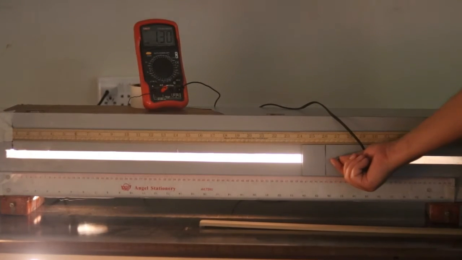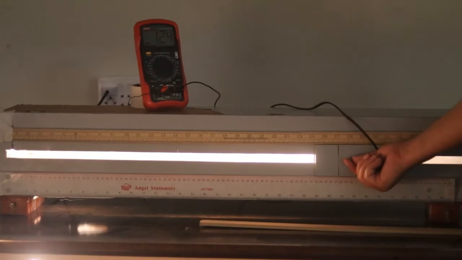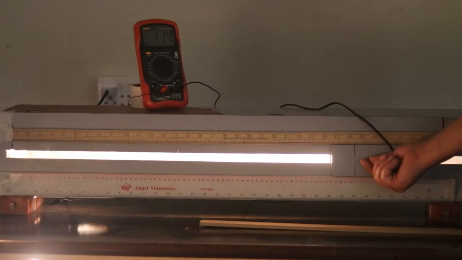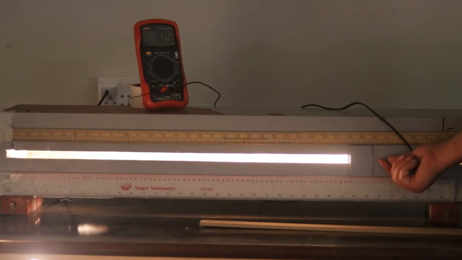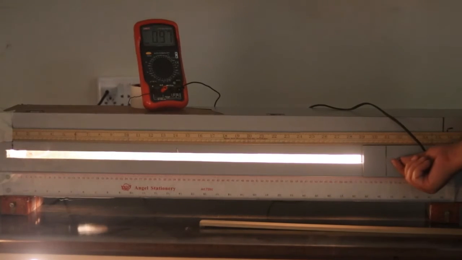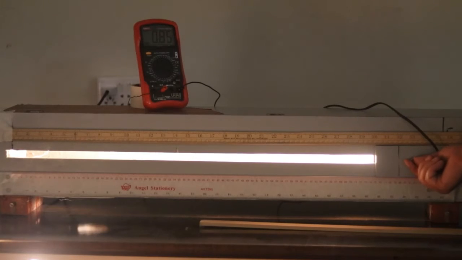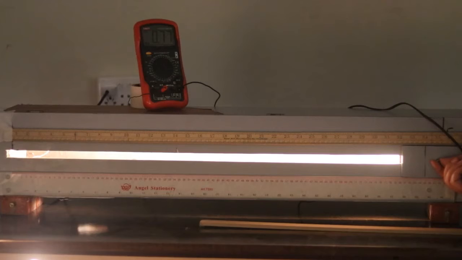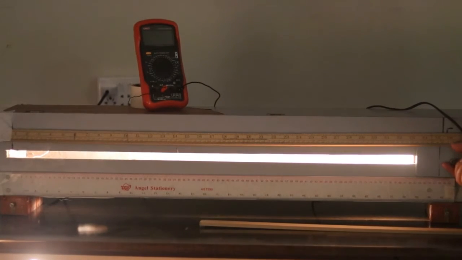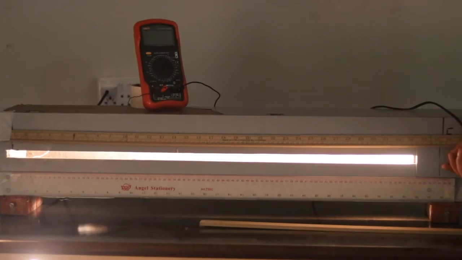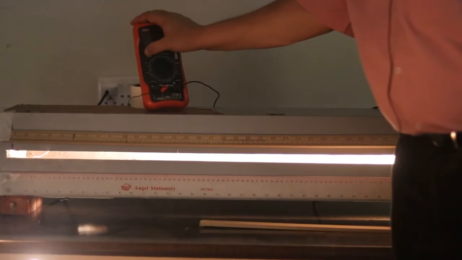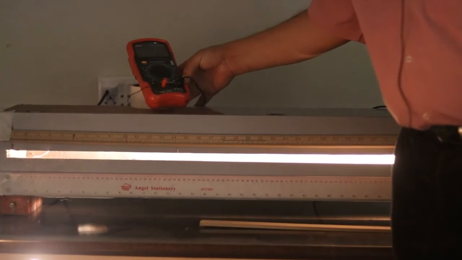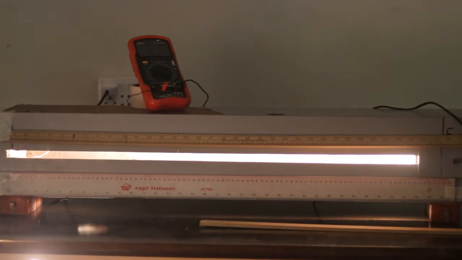Since I'm doing it manually, sometimes I'm much quicker and at times I'm slower. So here we are. I hope we got the same values of current. If it is not the same when we are going and when we are coming back, you have to think what may be the problem. Okay, so that's the experiment.